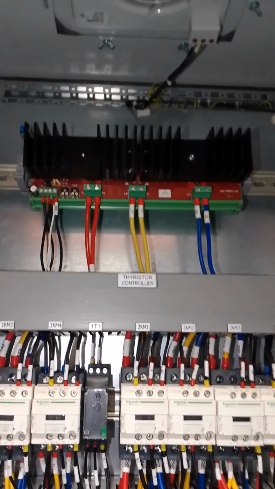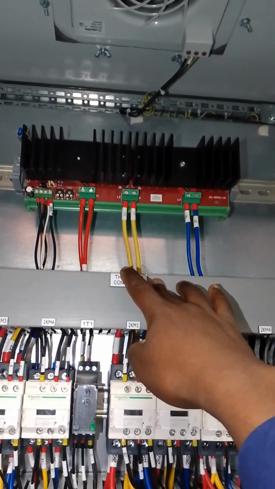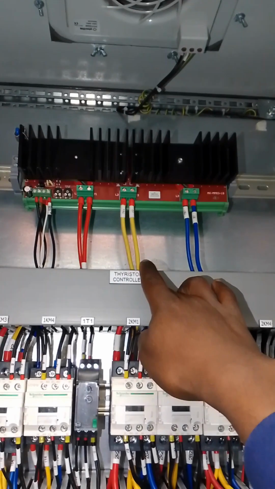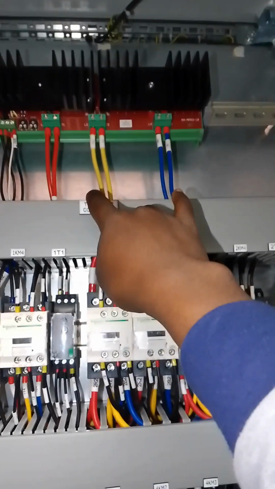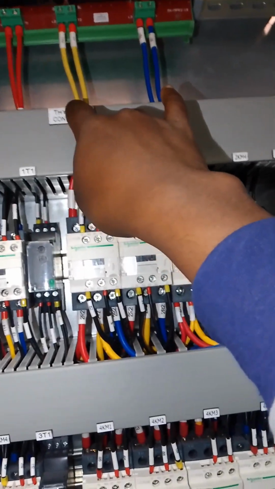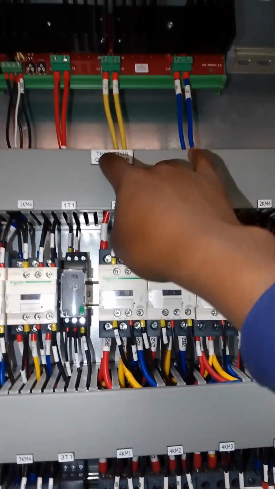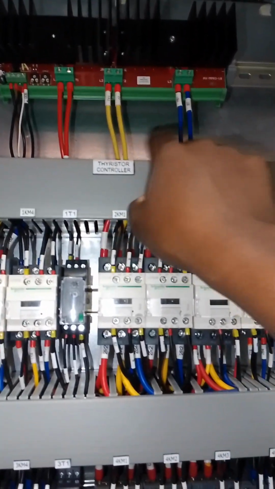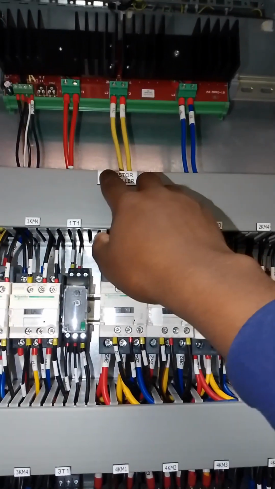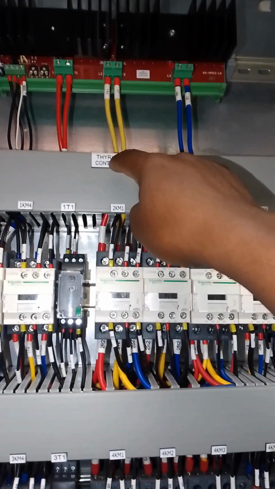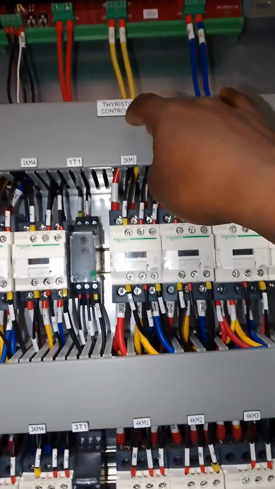So it's connected with this one we call thyristor. If for example it is consuming a lot of voltage, these cables are connected to the output. There is input and output. As you can see, there are two cables each, one cable input, one cable output, each phase.